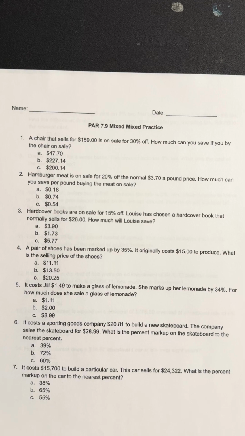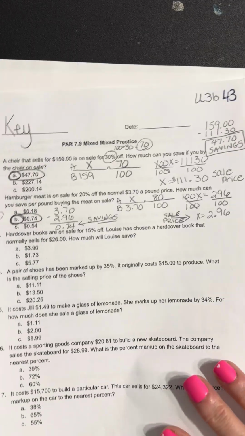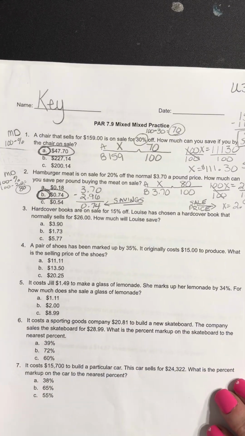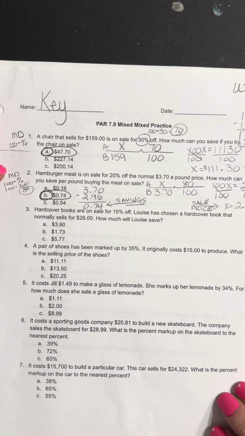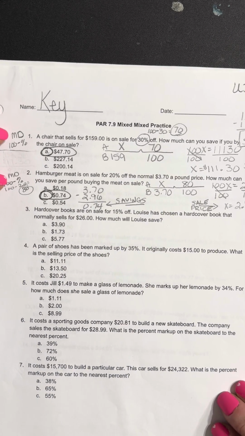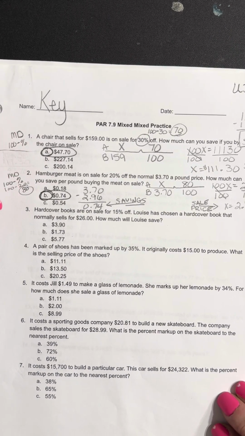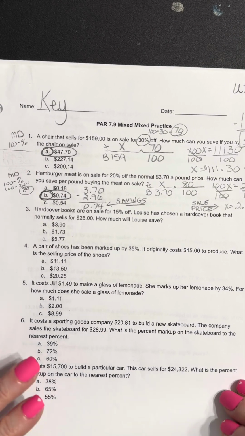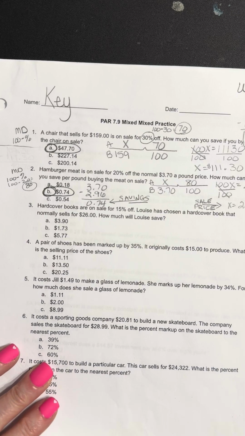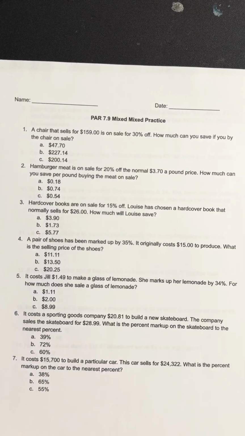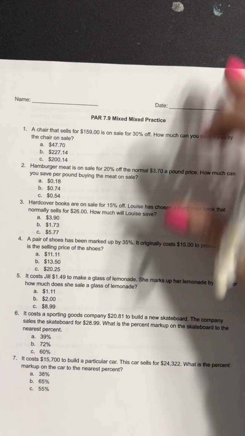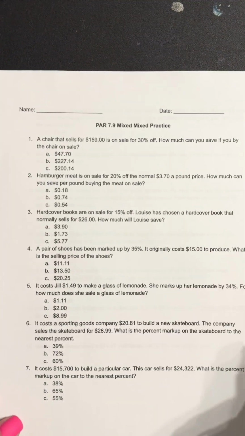I started working these. You can see I got number 1 and number 2 done, and I worked both of these as a markup. I mean, a markdown. Number 1, number 2, and number 3 are all asking you for the savings. I debated on whether or not I wanted to do this, but I'm going to do it because I think it makes the most sense.